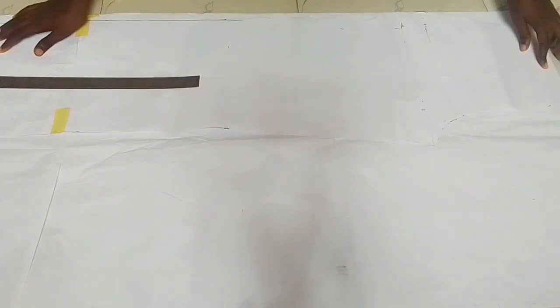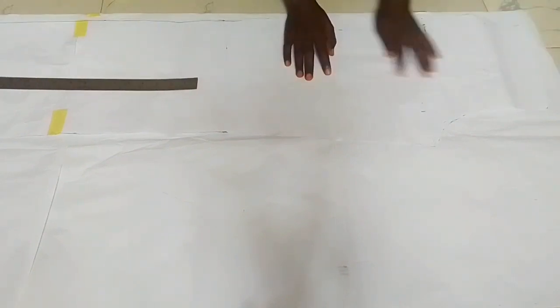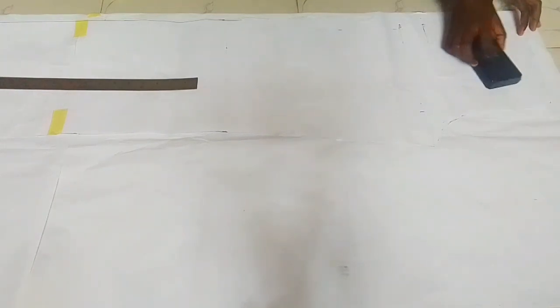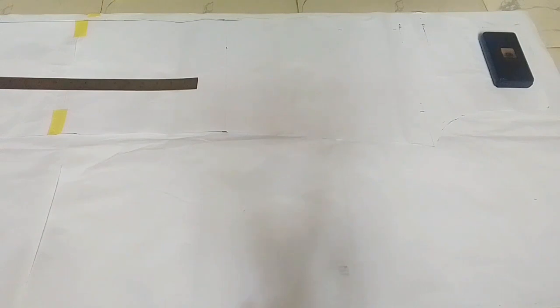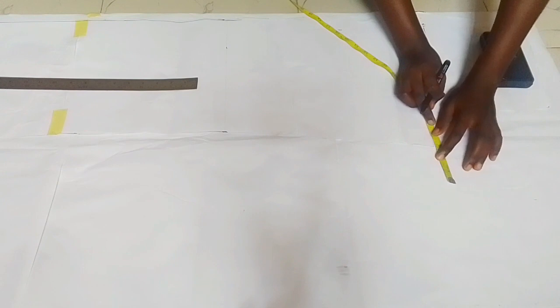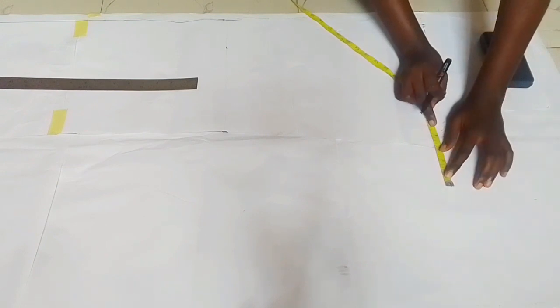So after doing that, I'm just going to go to the crotch line and come out by 3 inches. This is going to help our butt sit properly on our pants. So I'm going to come out by 3 inches and extend the line at our crotch point, as you see me doing right now.